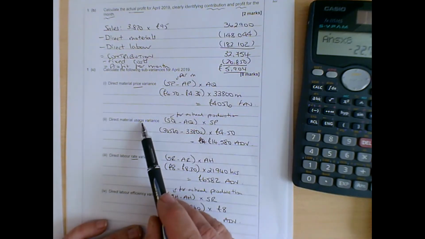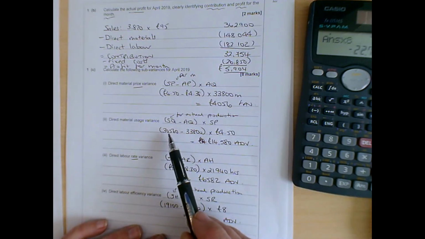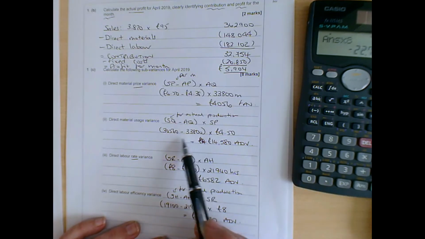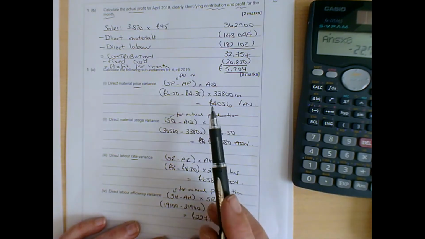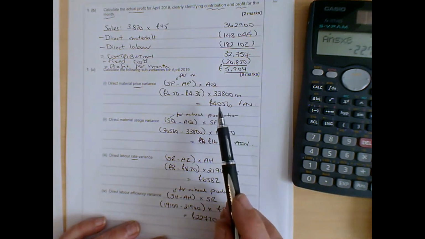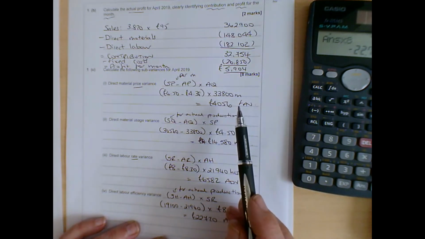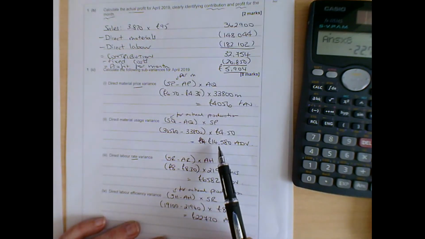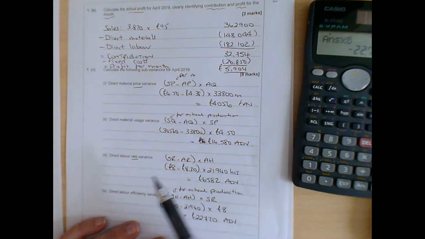But if we actually look at what's happened with the usage, the standard quantity we've allowed for would have said we should have used 30,560 metres. We've actually used 33,800. So we've wasted a whole load of materials there at the rate of £4.50 a metre. So it could be that our favourable price variance, paying 12p less, has led to poorer quality materials, and the knock-on effect is that we've ended up wasting more. We've got more faulty units.